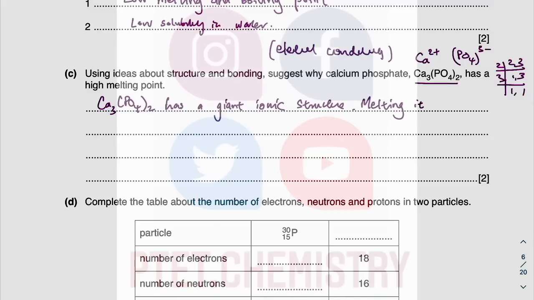so melting calcium phosphate would require, what are you breaking? Okay, that is very important. You are breaking strong ionic bonds. You cannot say many because you cannot count ionic bonds. The only bond you can count is covalent bond, okay, because it's directional, whereas things like metallic bonding and ionic bonding, they are not directional. They are like a force field, yeah? So you cannot count something which is like a force field, yeah?